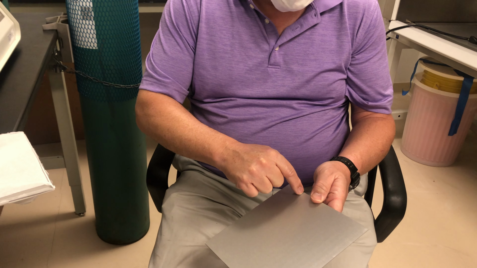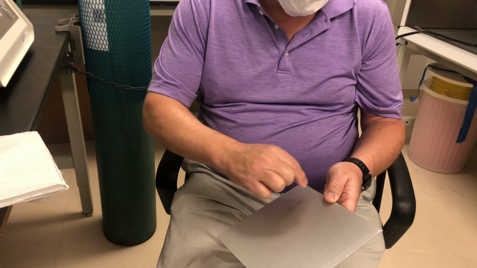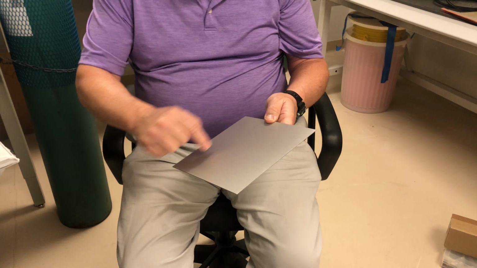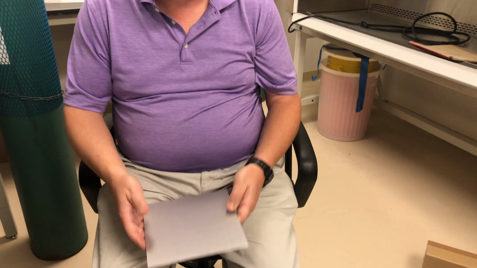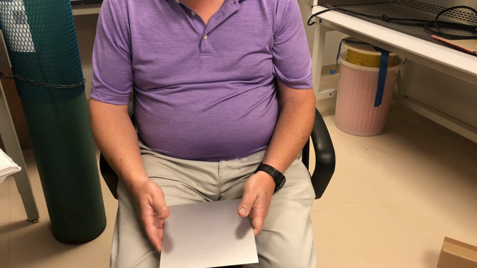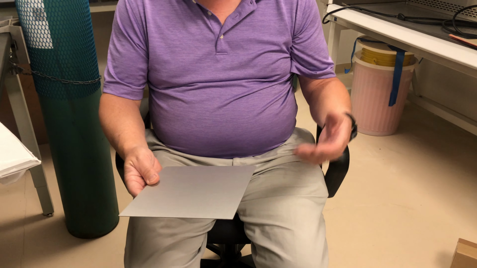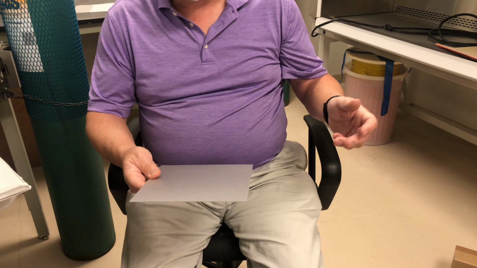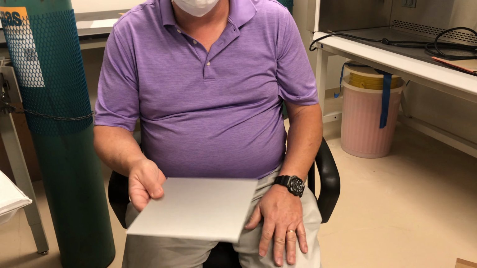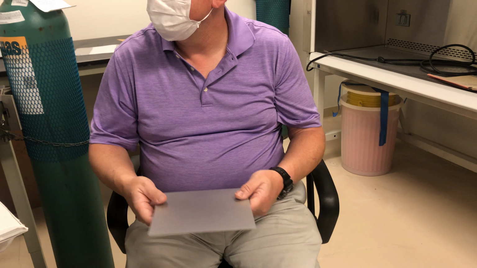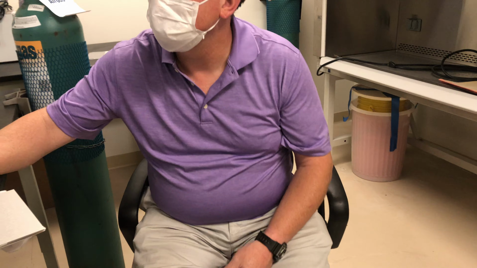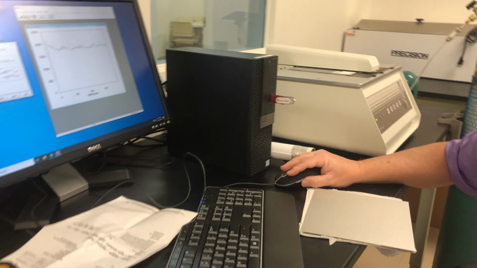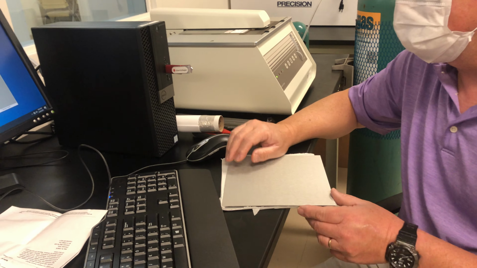So I either take a tool and make a scratch, or I'll draw a line at 50 millimeters with a Sharpie. A scratch will be permanent, while a marker may go away with the solvents and you have to redo it. Okay, so we've got our integration. What is this made of? Is it aluminum? Aluminum.